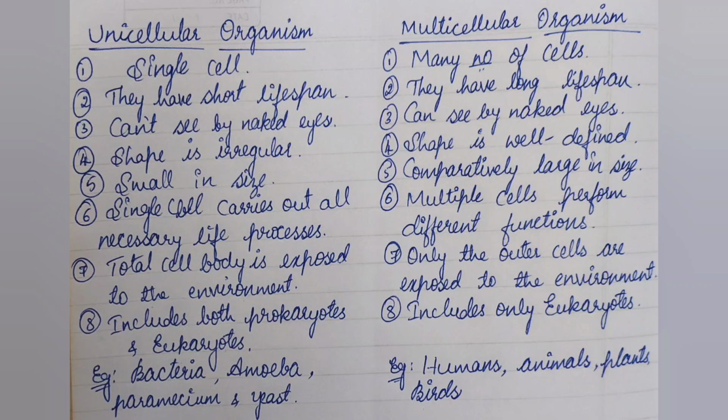Next point, the unicellular organisms are small in size. As I said already, they are made up of a single cell, so they are very minute. We have to see these organisms under the microscope. Multicellular organisms are comparatively large in size.